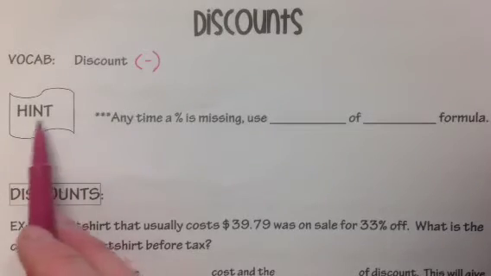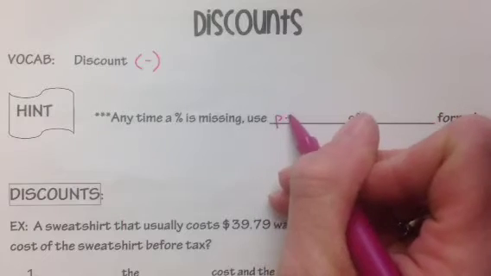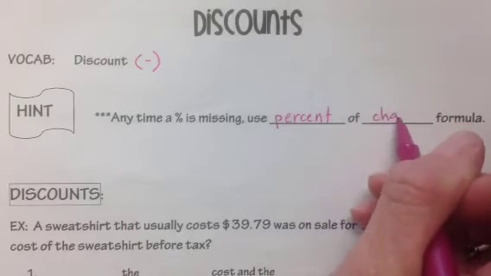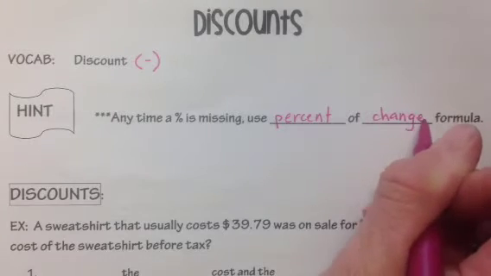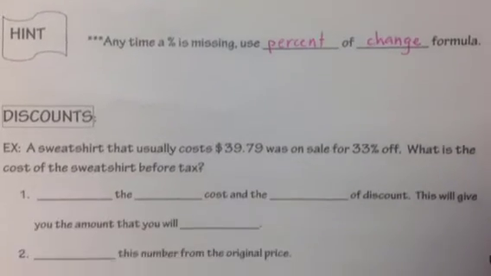All right. Once again, we have a hint. Anytime a percent is missing, please use percent of change. Now you see how important the percent of change formula is, correct? All right, moving down here to our steps.